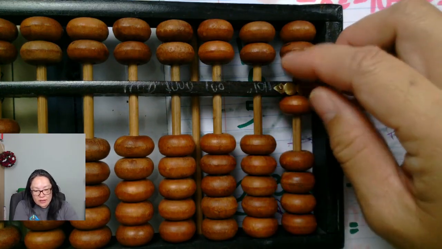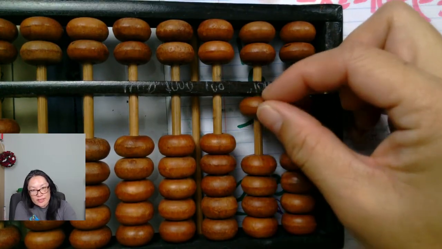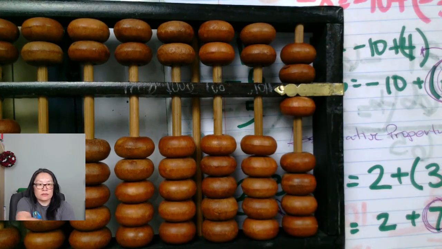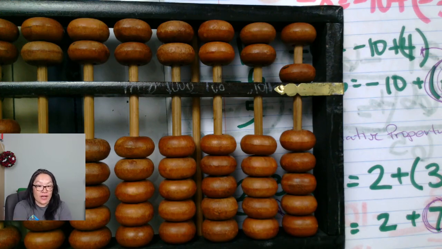Does that make sense? So we have 11. So let's trade this in to 10. This is 11. We take away 6. My final answer is 5. I did not need to do a formula. Yeah, that's what I'm saying. The Chinese abacus is cool, but it takes a little bit to understand.